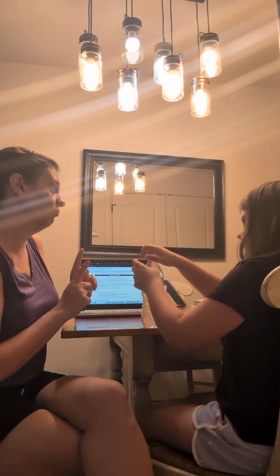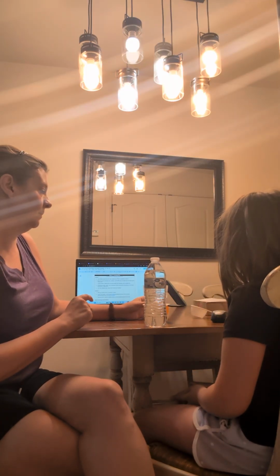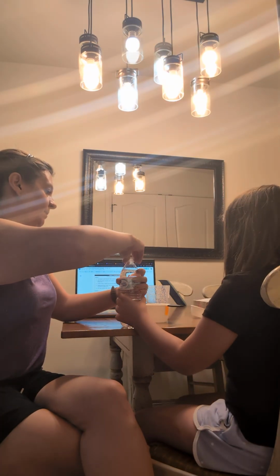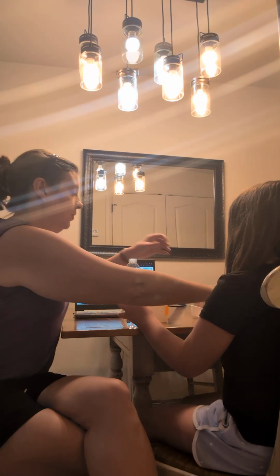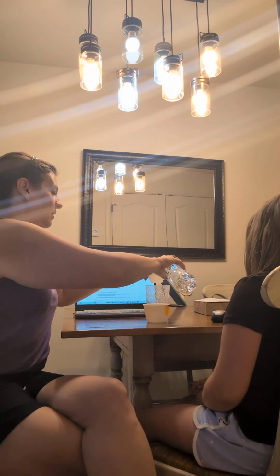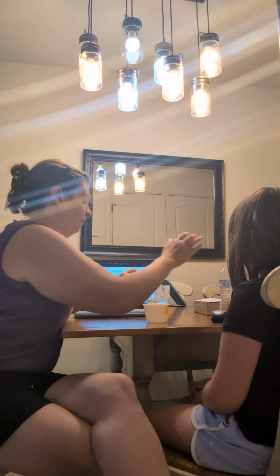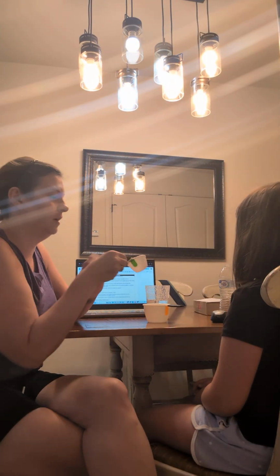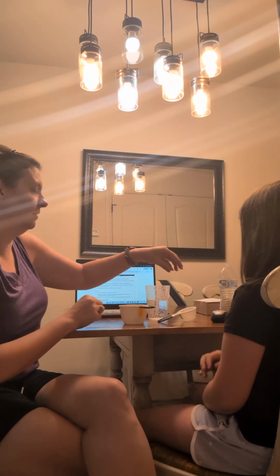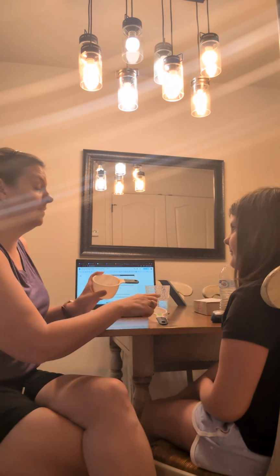Actually, let's do it this way. You're gonna use the measuring cups. Okay, so this measuring cup is what? 1 foot. So that means if we had a quarter of that, that is a quarter of that cup.